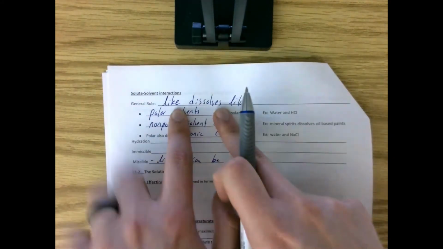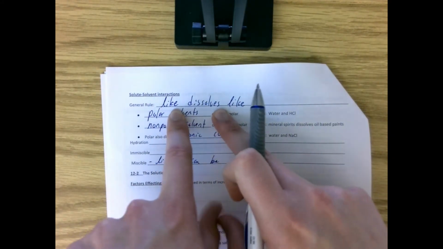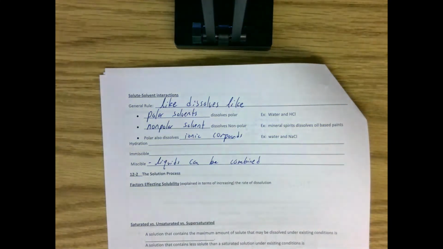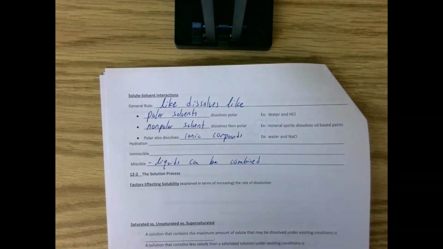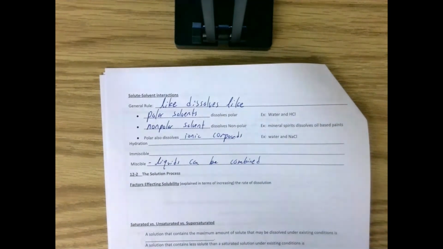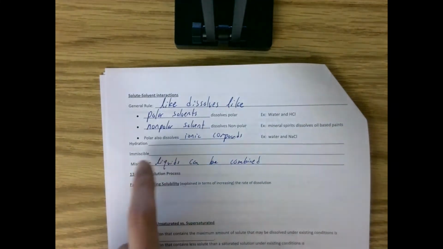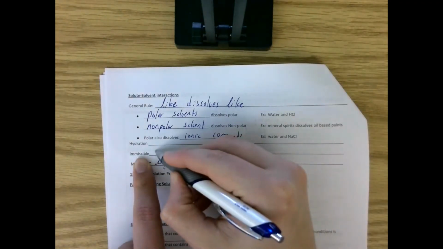So if the rule goes like dissolves like, if I want something to mix with a polar liquid, the other liquid needs to be what? Polar. Right? So in your kitchen, you have vinegar, acetic acid, that is a polar compound. Can you mix vinegar and water together? Will they combine? Yeah. Okay. So polar acetic acid will mix with polar water. So immiscible cannot be mixed.